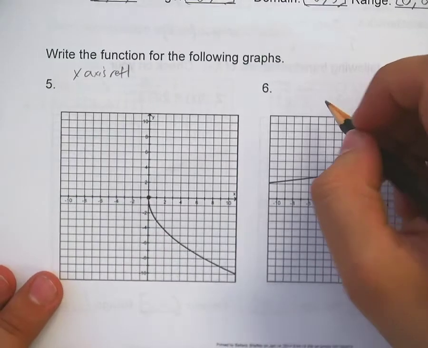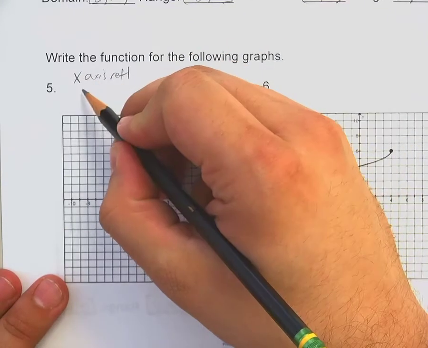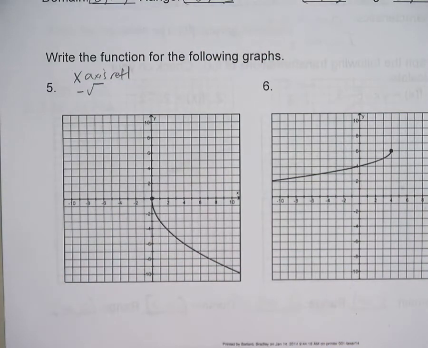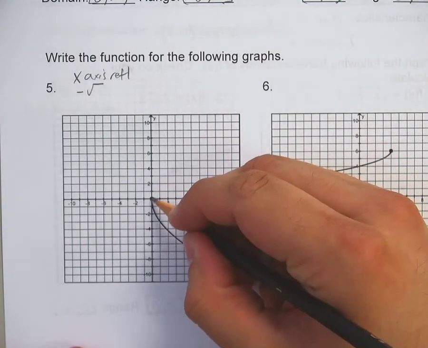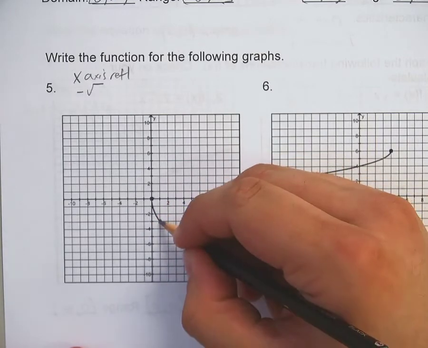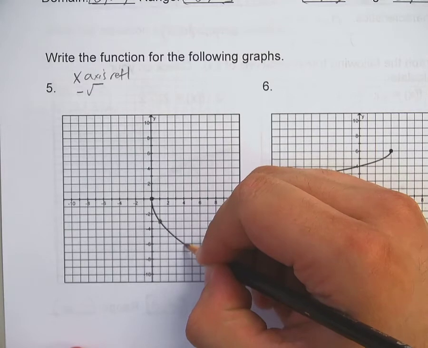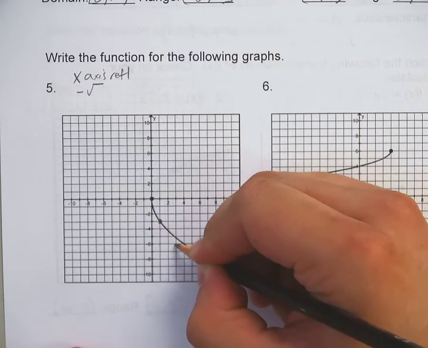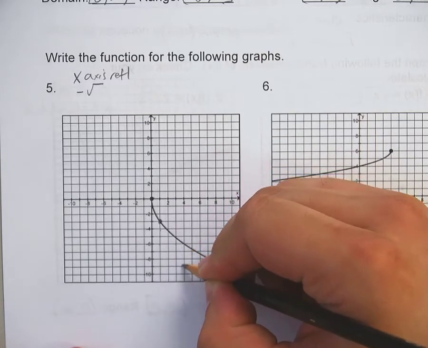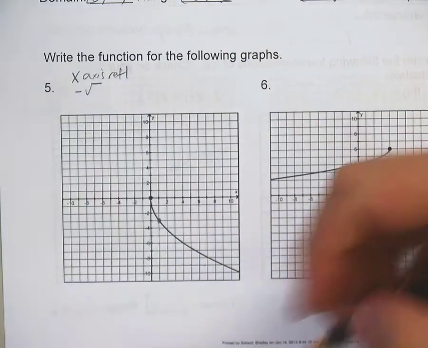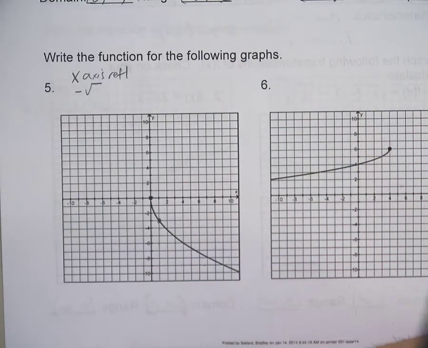That means that since it's an x-axis reflection, there's going to be a negative outside the square root. And then instead of going down 1 over 1, I'm going down, it looks like 1, 2, 3 over 1. Let's see if that fits. My next point looks like here. Down 1, 2, 3 over 1, 2, 3. Down 1, 2, 3 over 1, 2, 3, 4, 5. So that fits. So I'm making this thing 3 times as tall.